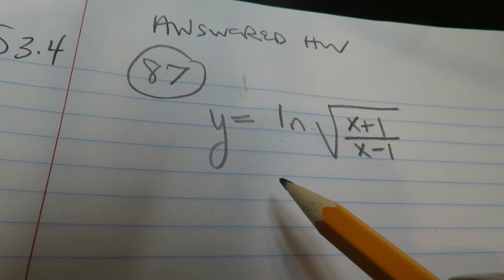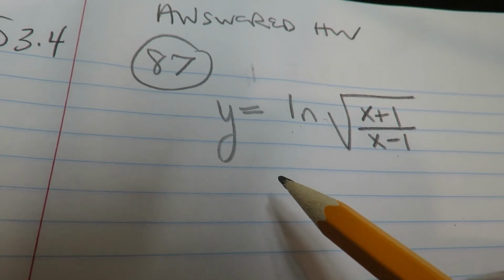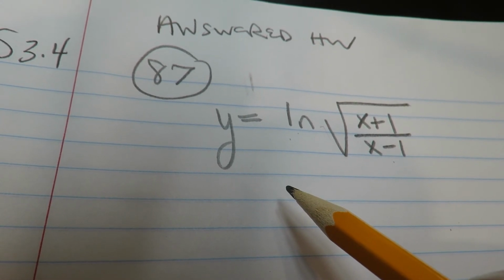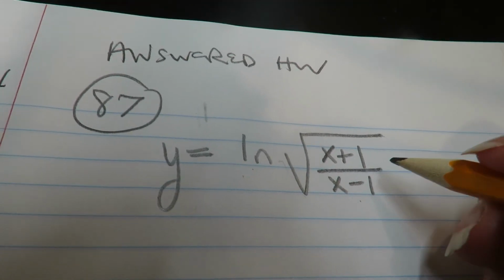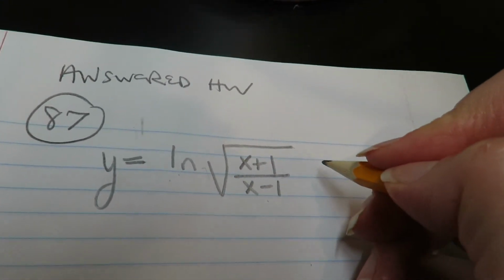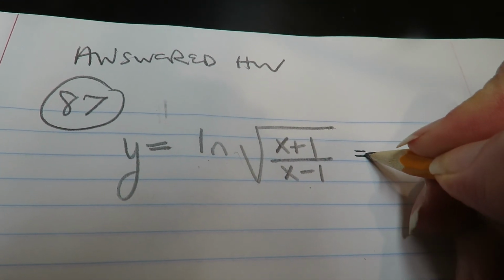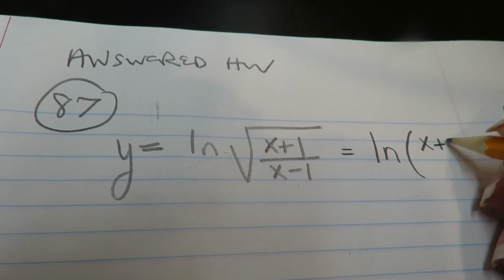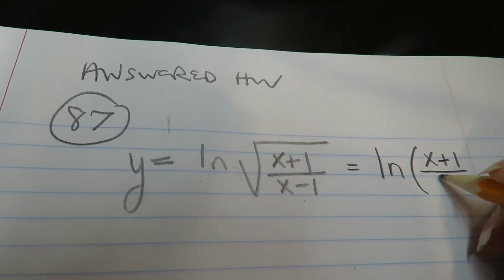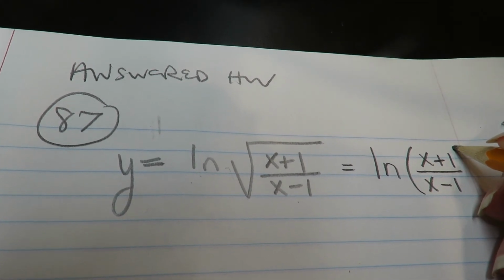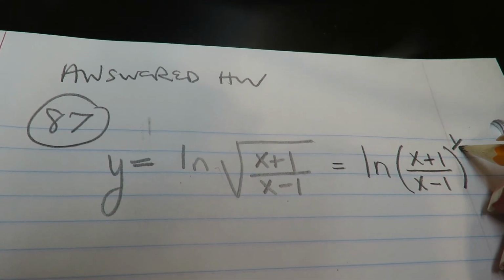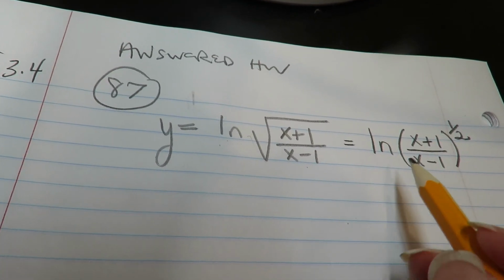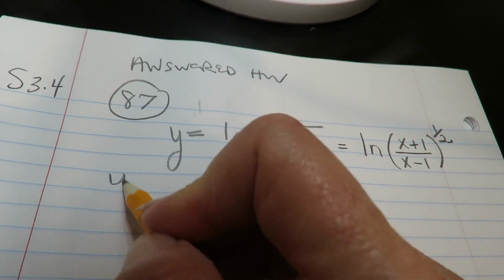As I've been trying to stress, I highly suggest you use your log properties to make the problem easier for you to solve. So for this one, let me first rewrite it in its fractional equivalent. The radical can be written in its fractional equivalent. Let me start with that. Now again, let me be clear, I'm not doing the derivative here. I'm just manipulating the log properties.